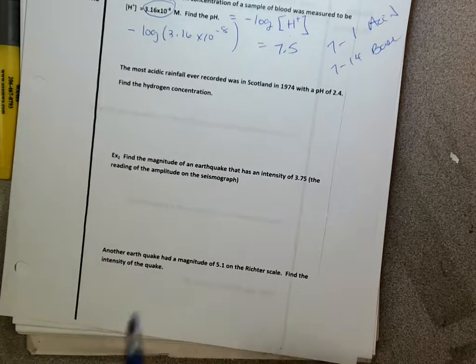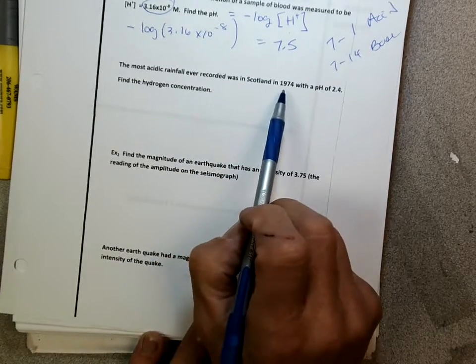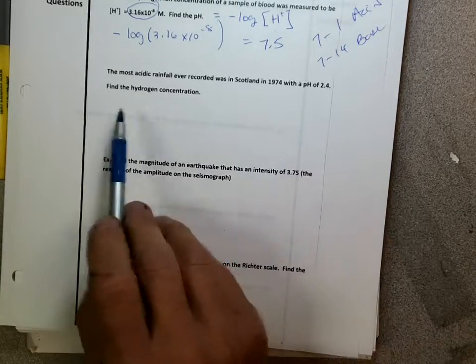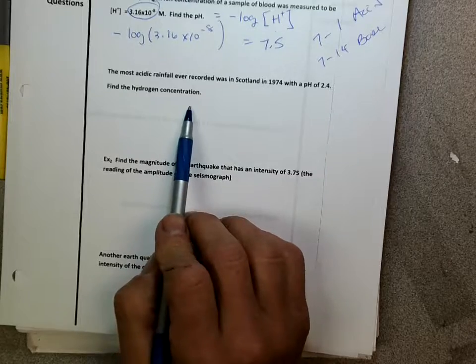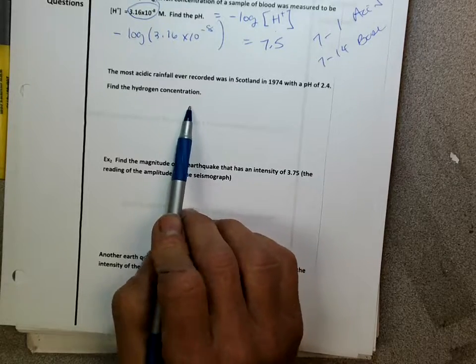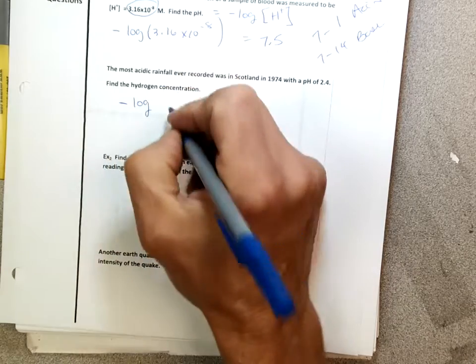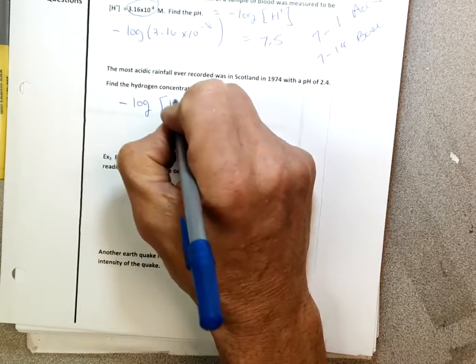Next one. The most acidic rainfall ever recorded in Scotland was in 1974. Probably acid rain, right, of 2.4. Find the hydrogen concentration. So let's go back to our formula, okay? Our formula is this: negative log of our hydrogen concentration, okay?